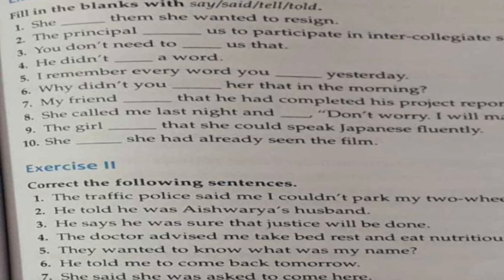Now we are going to see the third exercise. Change the following sentences from direct to reported speech. Pay attention to pronouns, tenses, and time and place markers. Use suitable reporting verbs. So, they said, dogs are fun to play with. They are in quotation marks, so we have to change them to reported speech. So they said that dogs were fun to play with.